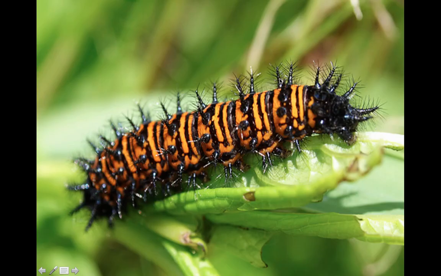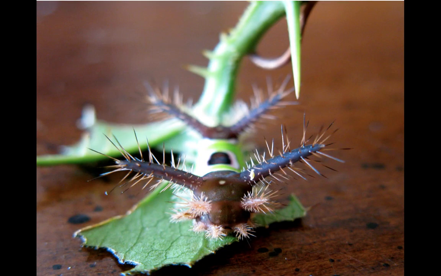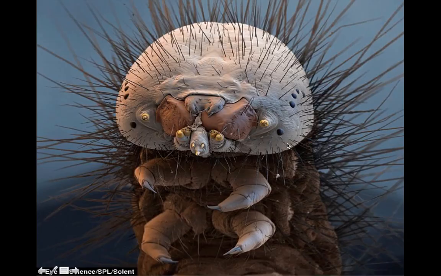Here's one that's covered in a lot of defenses, a lot of little spikes. I think this is the type that I touched, very similar to this when I was a kid. And again, they're like toxic. They have like poisons on these tips, so you want to be really careful. Don't just like touch caterpillars because they look interesting. They could be toxic. Here's another one with some pretty interesting defenses on it that it's evolved.